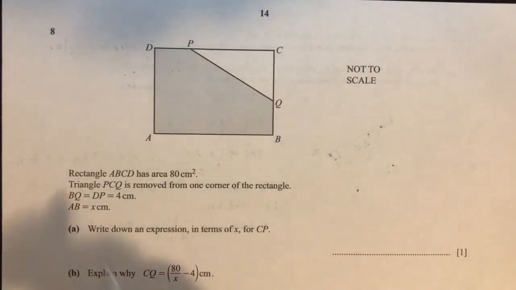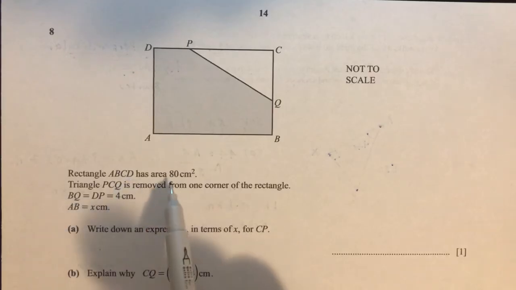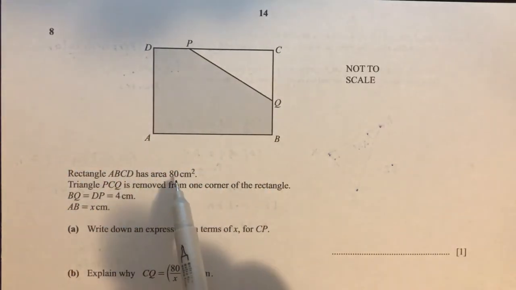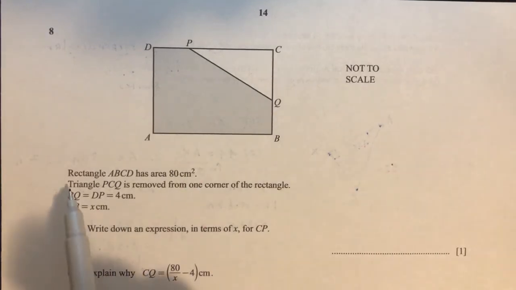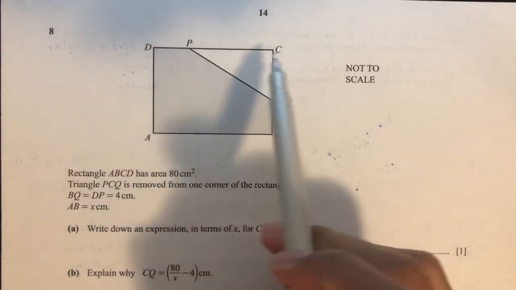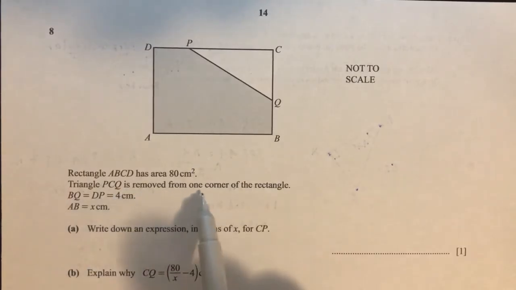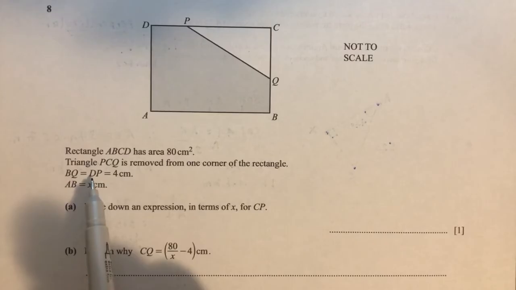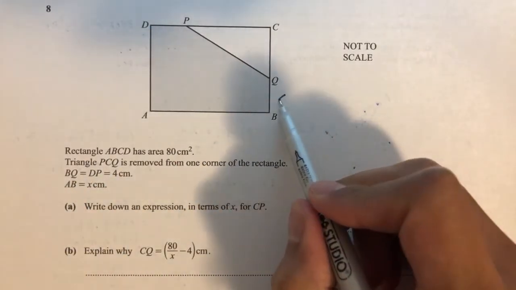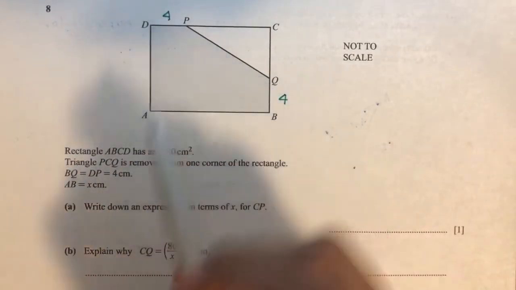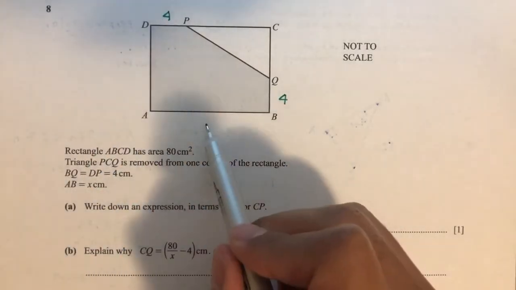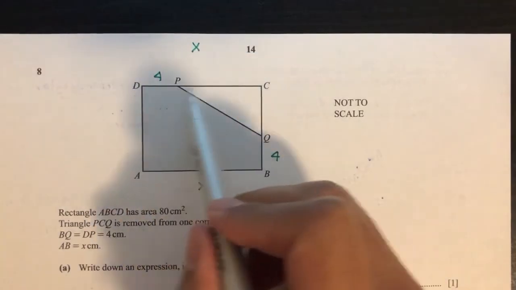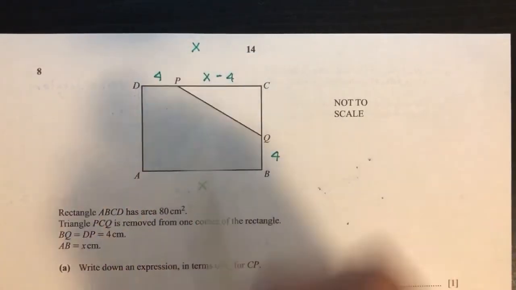Question number 8. Rectangle ABCD has area of 80 centimeters square. So ABCD has area of 80 centimeters square. Triangle PCQ. So PCQ is removed from one corner of the rectangle. Now we have BQ equal to DP equal to 4. So this is 4 and this is 4 here. And also we have AB equal to X. This is X and the whole thing here is X as well, which means this is X minus 4.